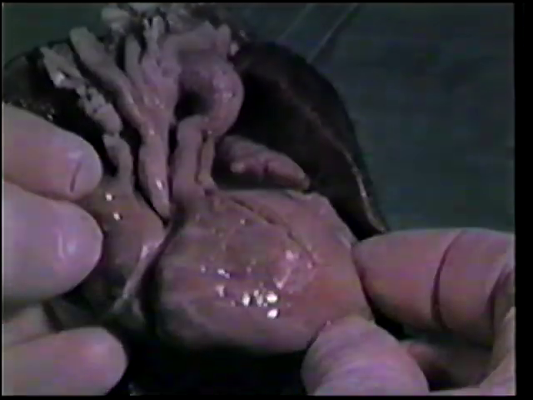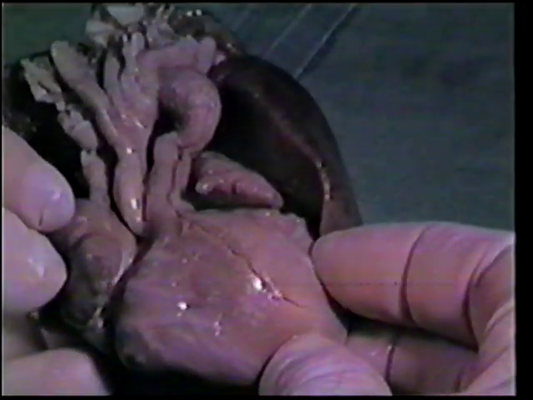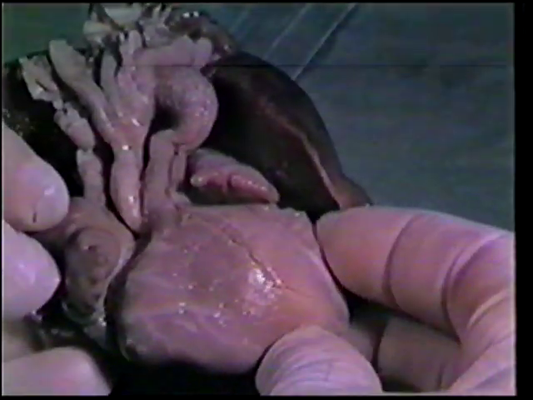So the only communication between inlet and outlet is through this aperture, behind which is the anterior superior leaflet of the tricuspid valve, and up here to the pulmonary trunk. So we have a two-chambered right ventricle in this situation, which is causing obstruction to outflow.